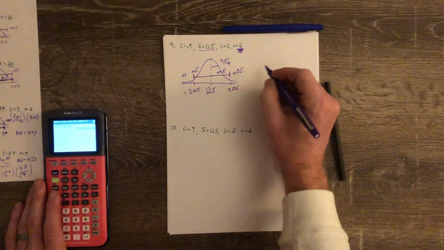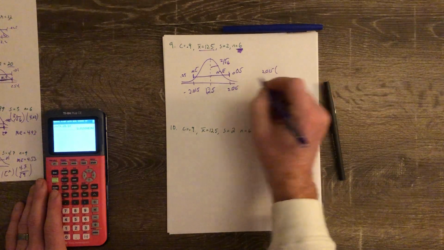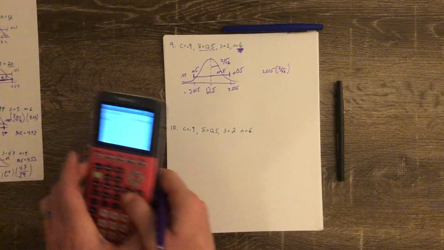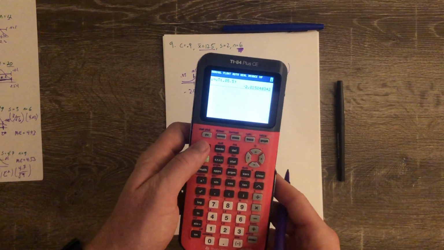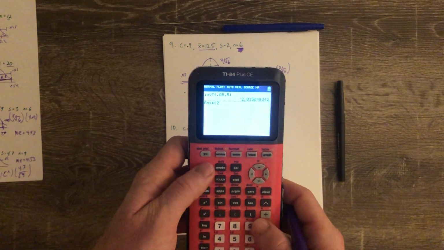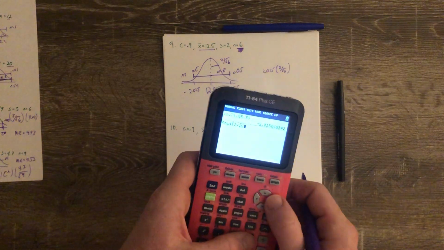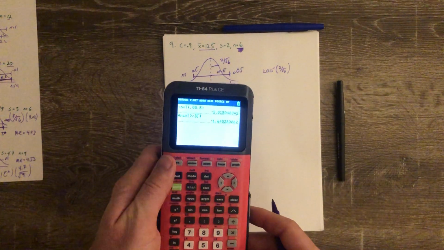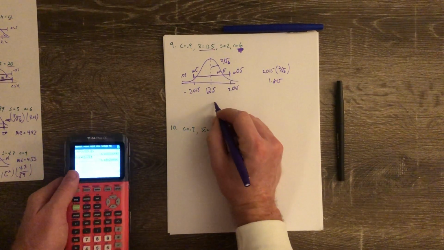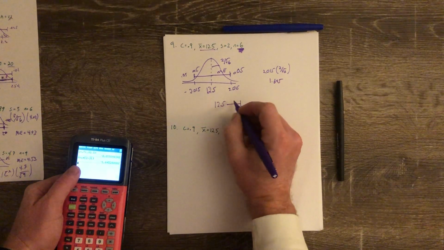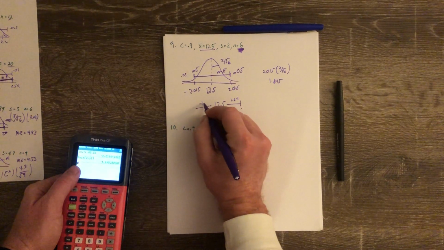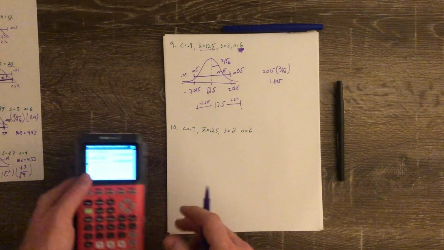So now I need to take that 2.015 and multiply by 2 over the square root of 6. So if I take that and multiply, I'll do second answer, times 2 divided by the square root of 6. Enter. So that's the margin of error that I just calculated, 1.645. So now I need to take 12.5 and add to it 1.645 to get my high fence post, and subtract 1.645 to get my low fence post. So let's do that real quick.